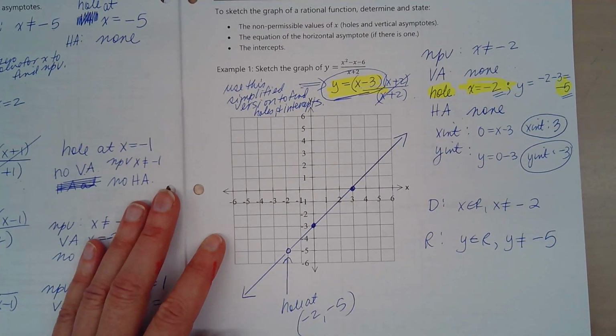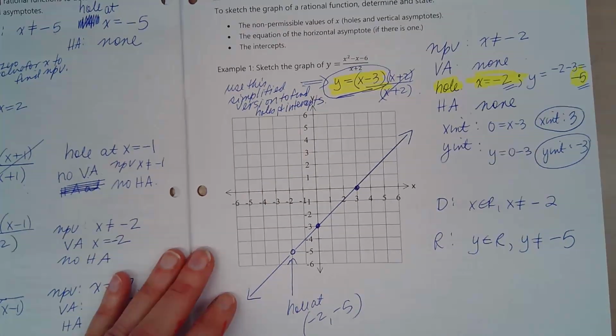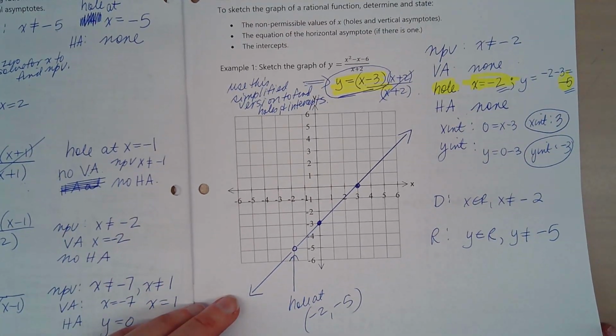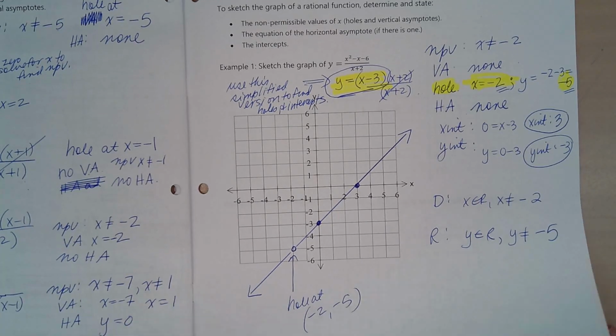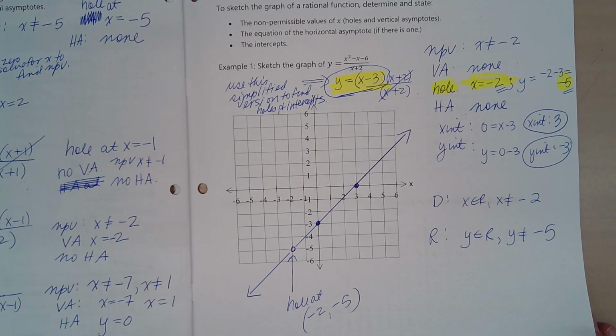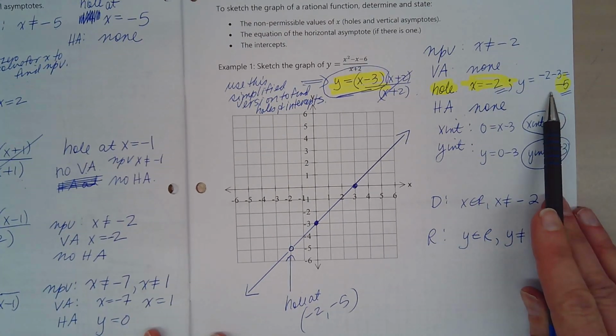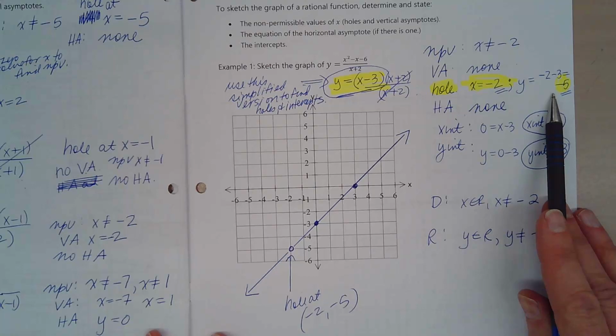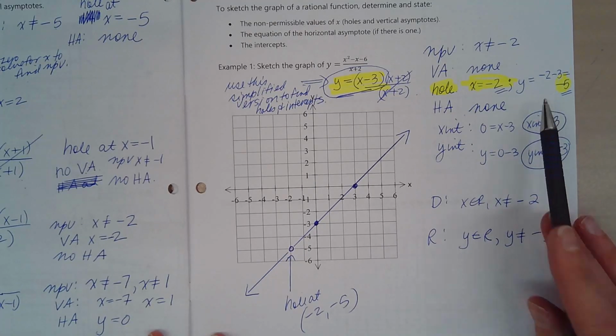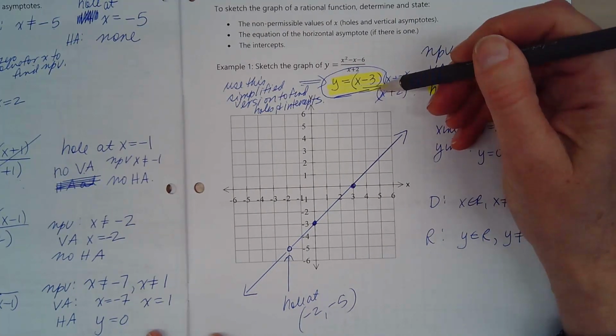Fairly easy, right? Jovi, do you have a question? So, when you did -2 minus 3, where is -3 from? It came from this statement, right?